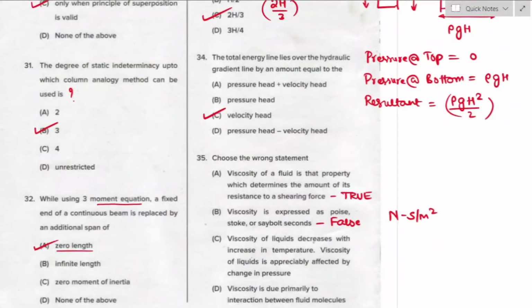Option C. Viscosity of the liquid decreases with increase in temperature. Viscosity of the liquid is appreciably affected by change in pressure. So this is a true statement. Option D. Viscosity is due primarily to interaction between fluid molecules. This statement is also a true statement. Out of these given statements, the false statement and the wrong statement is option B. So option B is the right answer.